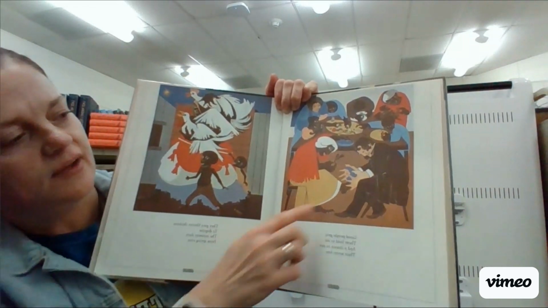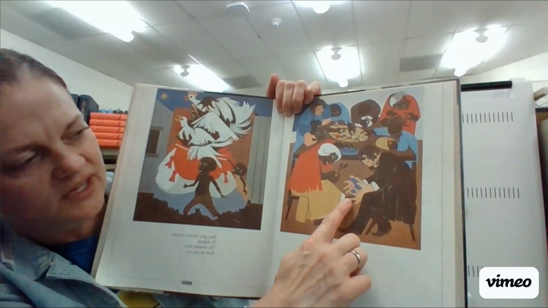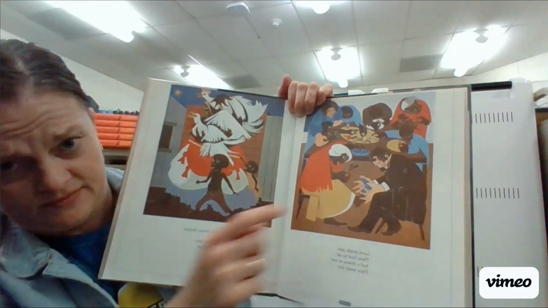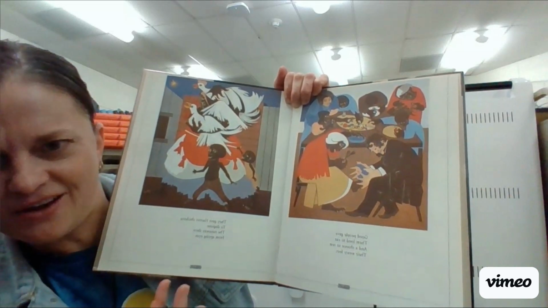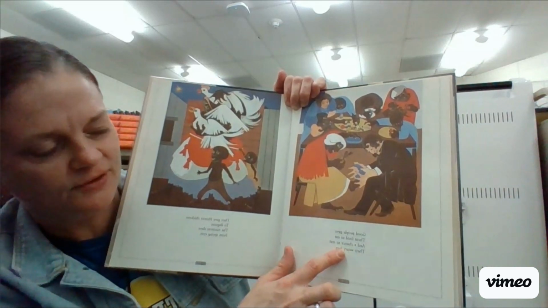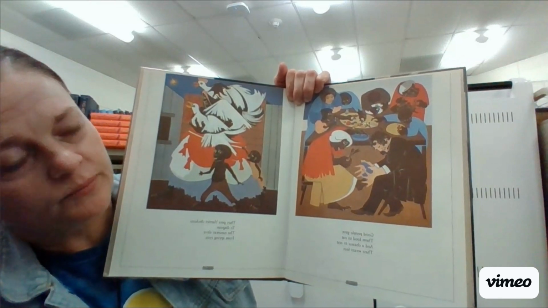Okay, when I look at this, I immediately see this guy's big hands. And that looked kind of strange to me until I noticed he's got a shoe, because he's taking off her shoes so she can rest her weary feet. So good people along the way helped them.